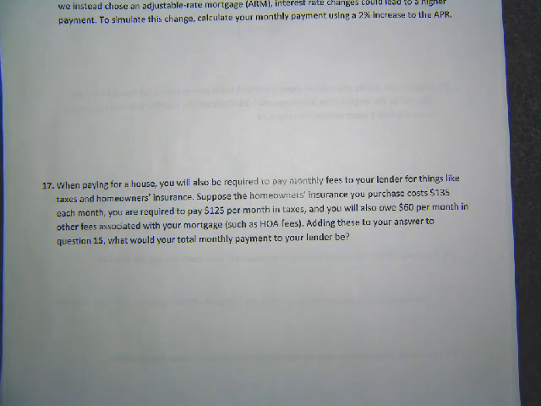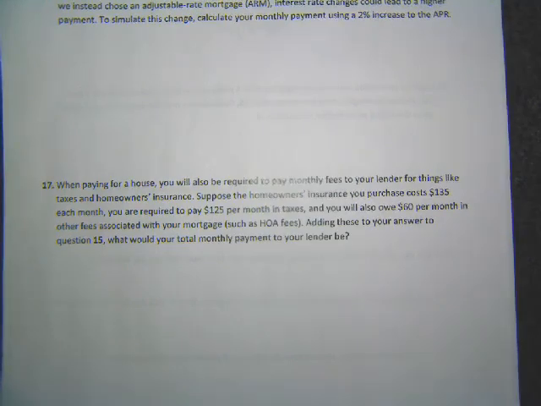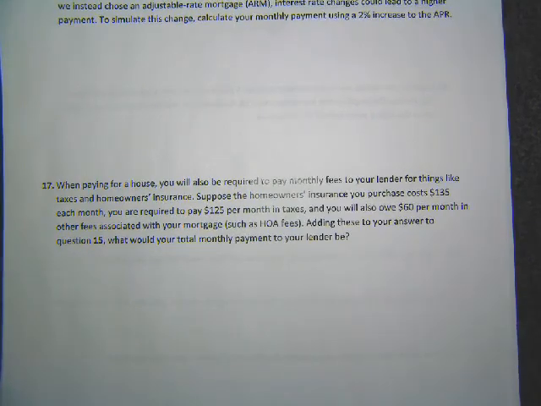This is something to think about when you do go buy a house. You'll have the mortgage payment, but you'll also have to pay for taxes, insurance, and whatever other fees on top of that, besides all the home repairs and maintenance that you have to pay for when you own a home. So it's important to realize that just your mortgage is not your whole payment.